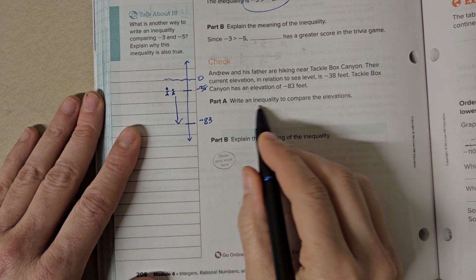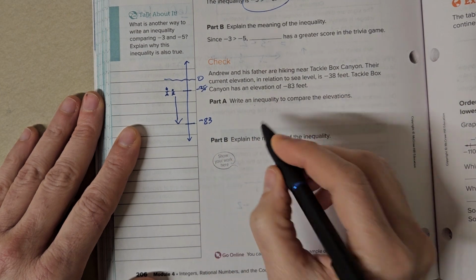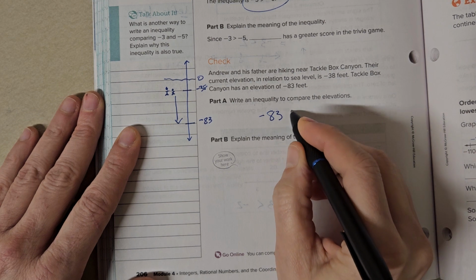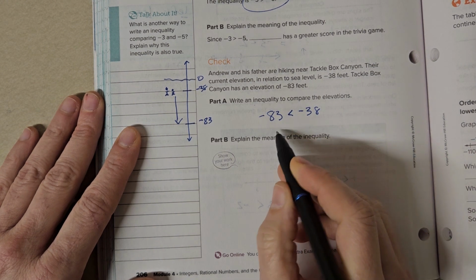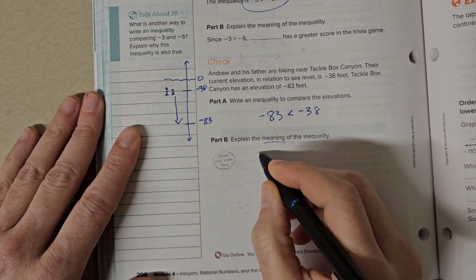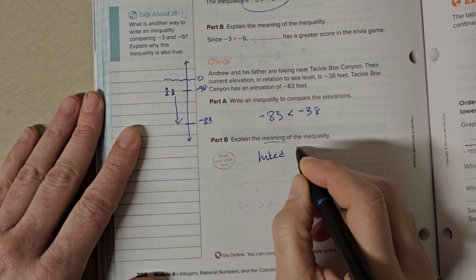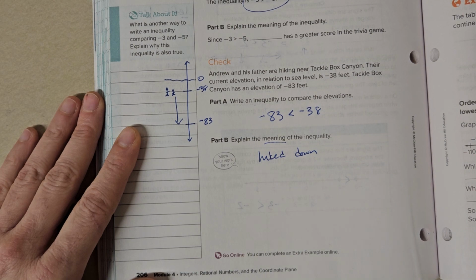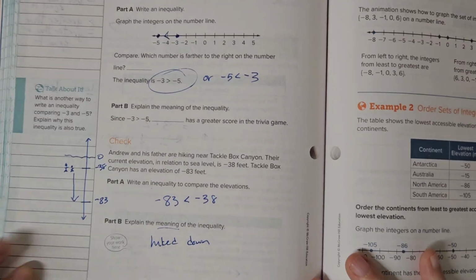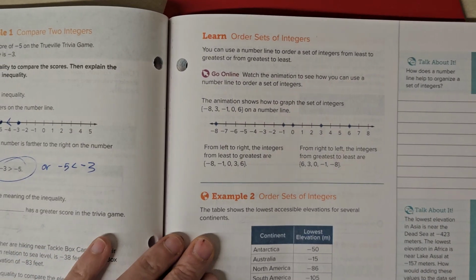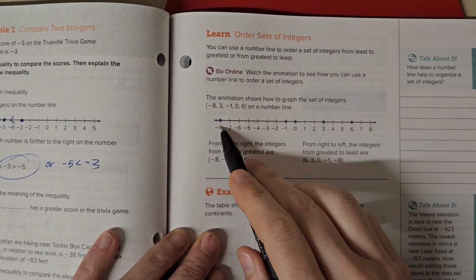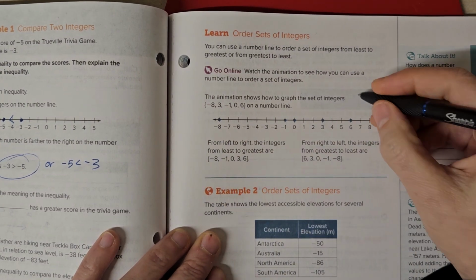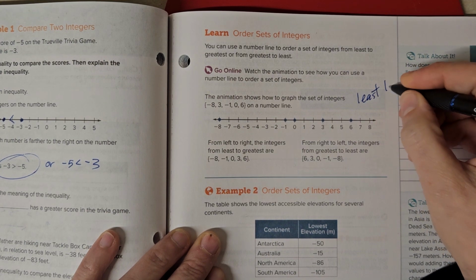So if we write an inequality, which one is less? -83 is less than -38. Okay, and the meaning is they hiked down. They descended, okay? If we're going to order integers, I really recommend putting them on the number line, and then the least one is to the left. The least is to the left.